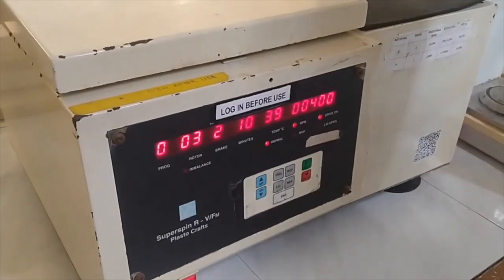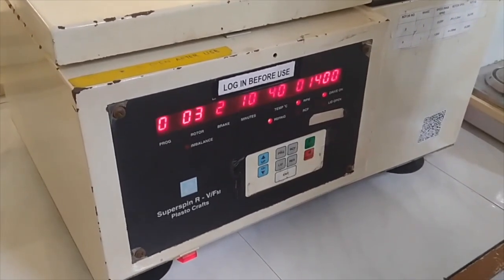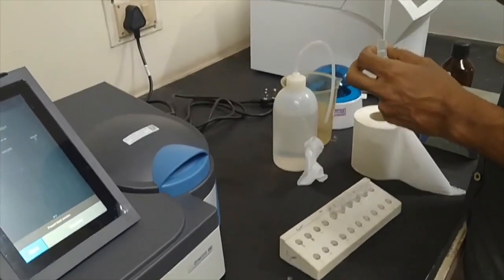So we have kept the samples at 10,000 rpm for 10 minutes. So we have to wait. After centrifugation, we have collected the supernatant.